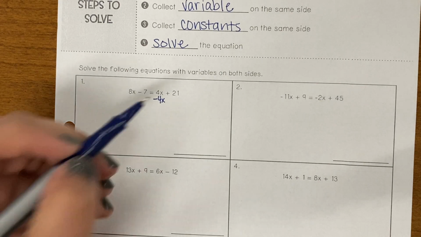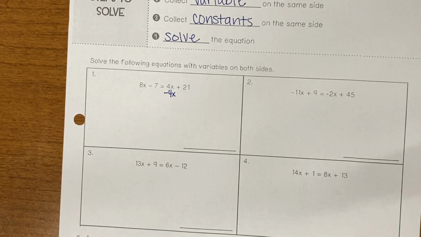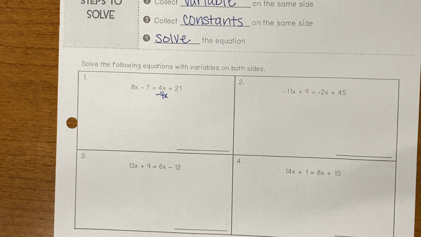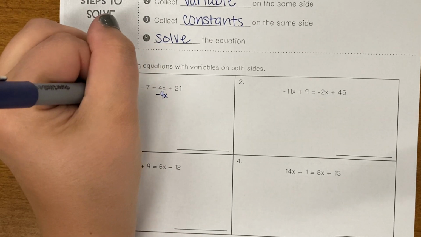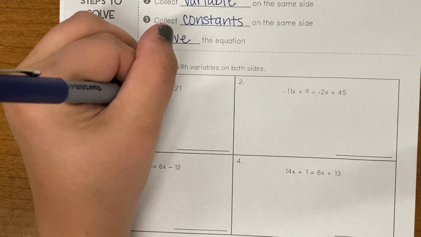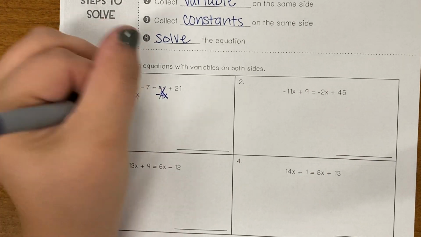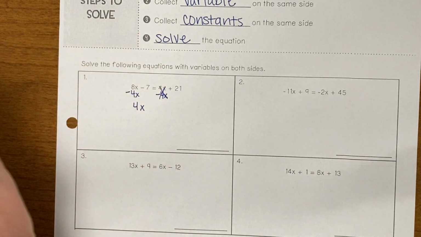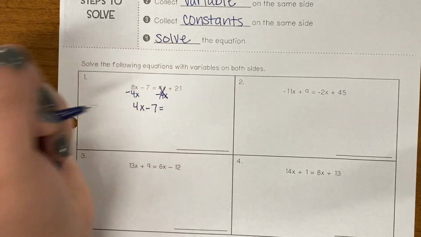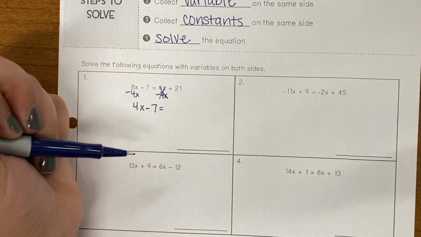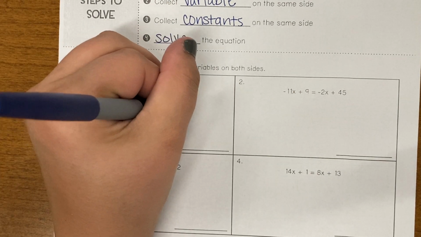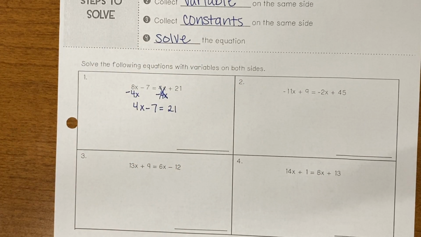So right here I have positive 4x. To cancel it out, I need to have negative 4x or subtracting 4x. And if I do it to one side of the equation, I have to do it to the other side as well to keep my equation balanced. So now 8x minus 4x is 4x minus 7. And then on this side, the 4x minus 4x cancels out, so all I'm left with is 21.